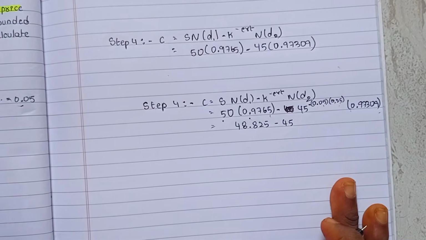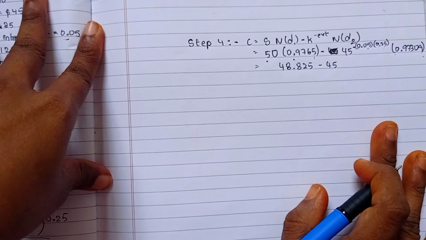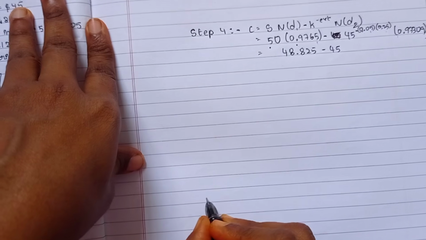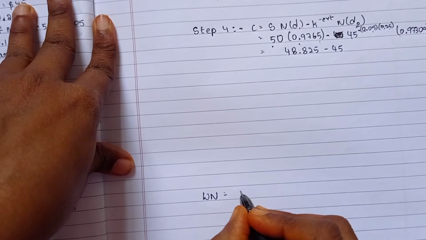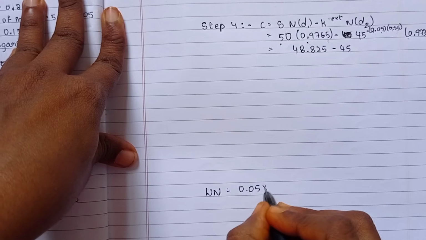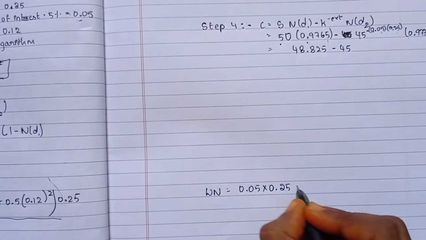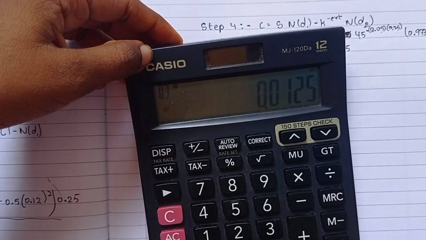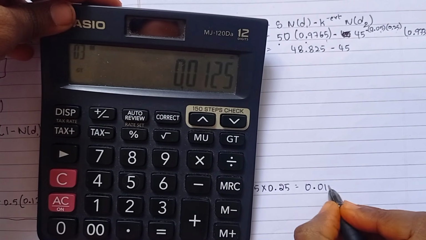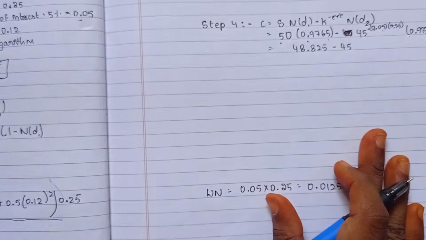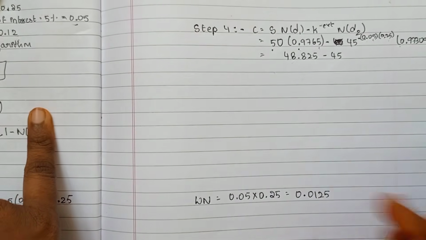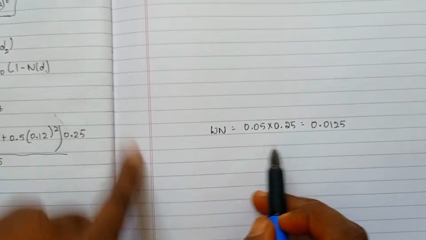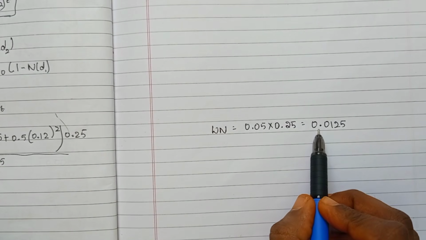Okay, after doing this, the next step what you have to do is multiply this 0.05 into 0.25. So working note, 0.05 into 0.25 is 0.0125. So when we multiply, we will be getting the answer as 0.0125.